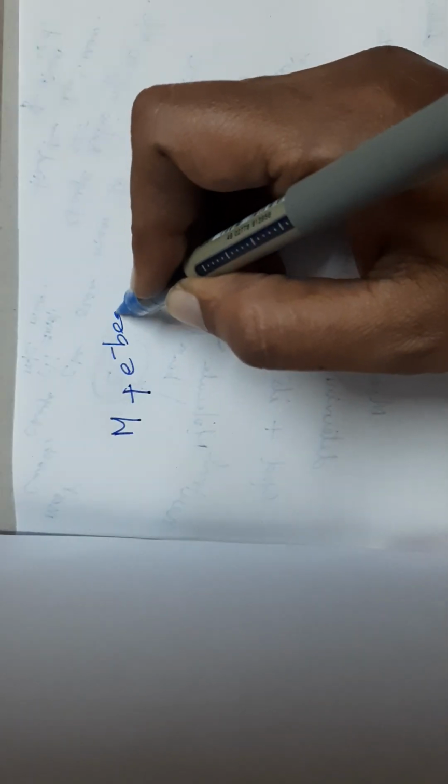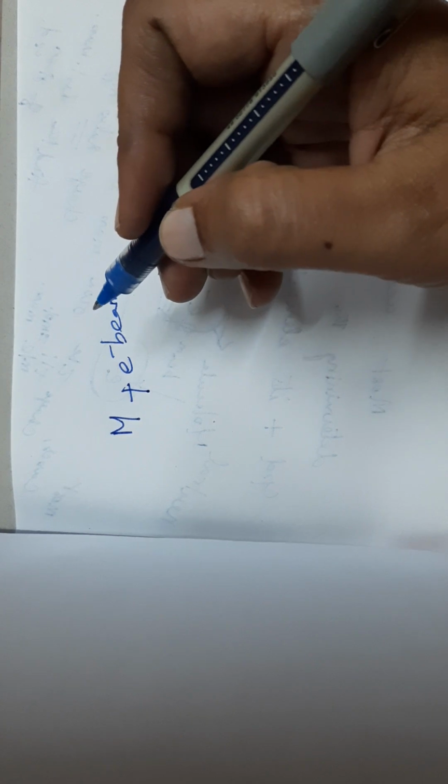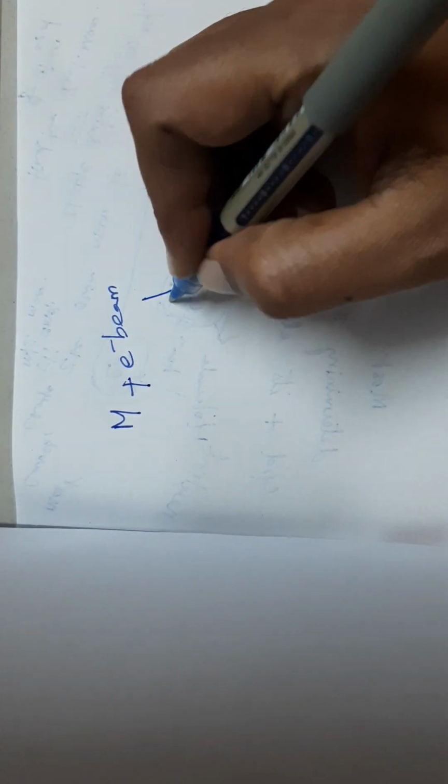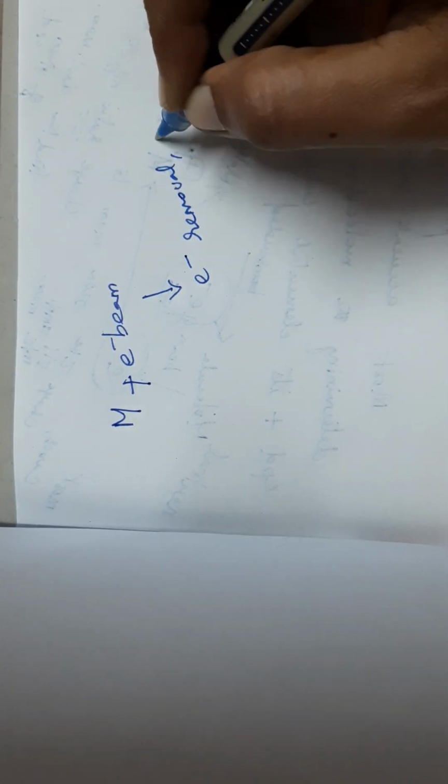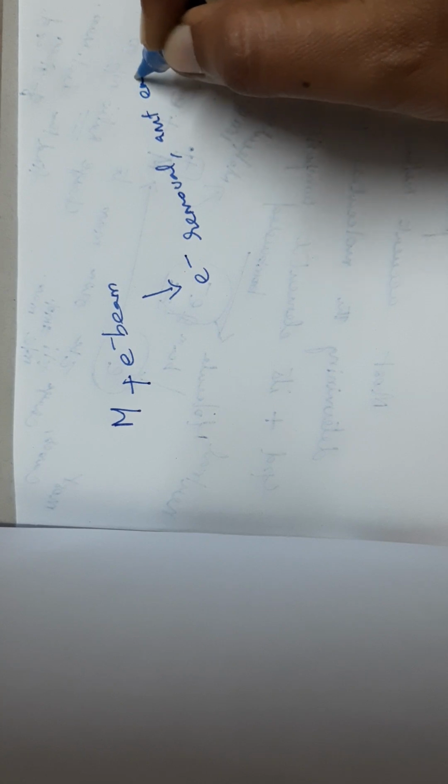Now I said that when this molecule is getting bombarded with the electron beam, what happens? Along with the electron removal, some amount of energy will also be liberated.